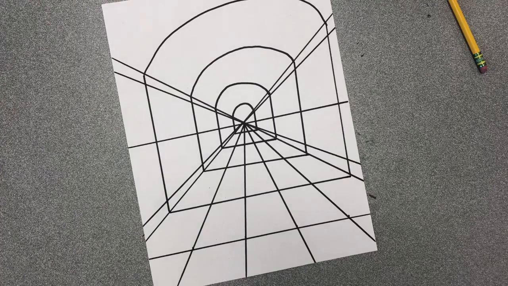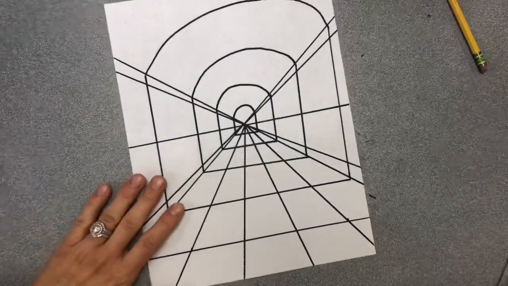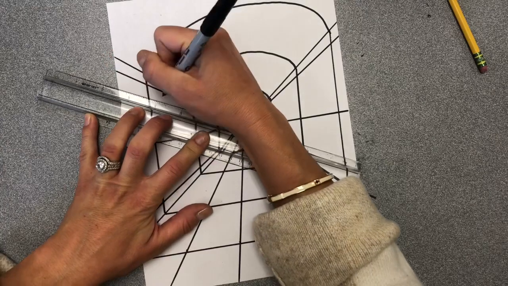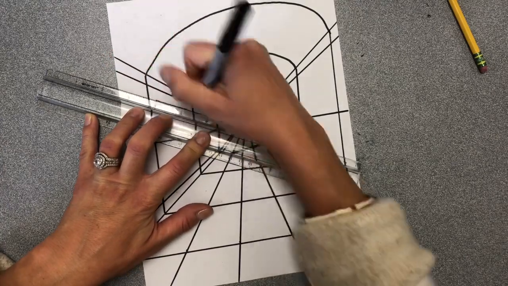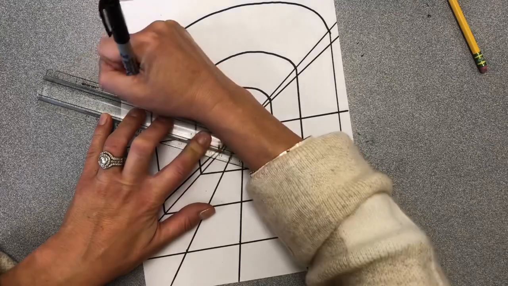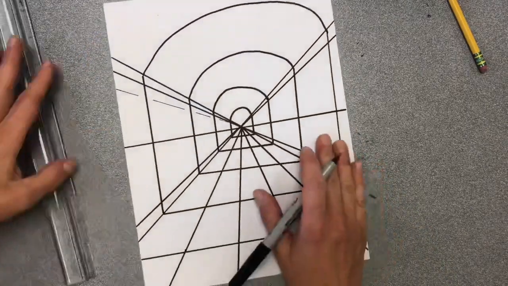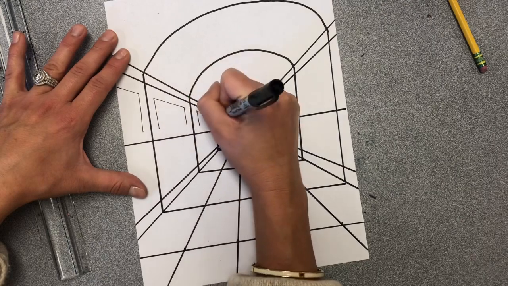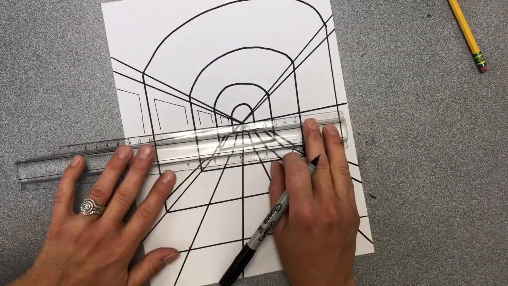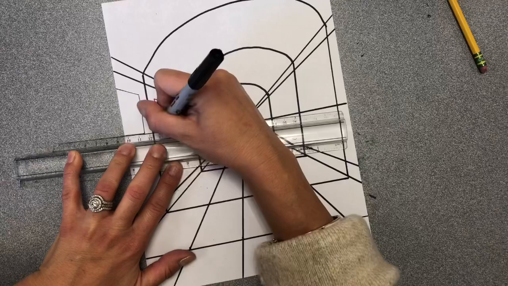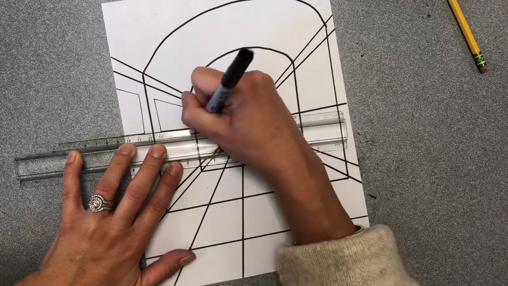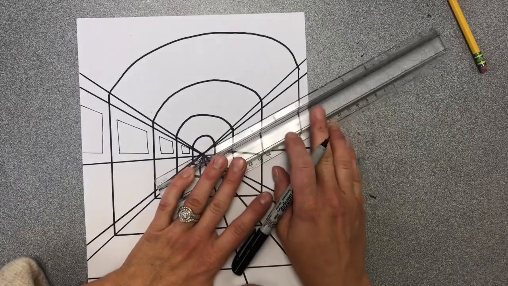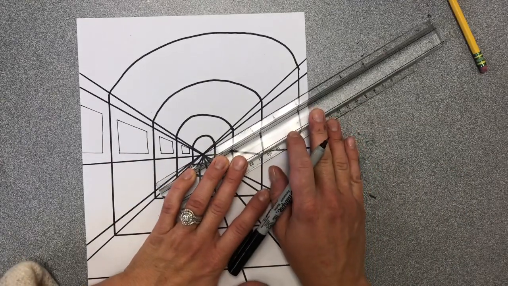My next step is to go ahead and decorate around here. So if you're just doing an aquarium or something, you can start drawing your fish and whatnot. I'm going to make a creepy, spooky hallway. So I'm going to right now make a bunch of tops of picture frames. Then I'm going to stretch the sides down, and then I'm going to make sure the bottoms are all connecting to that vanishing point as well. Once I create my picture frames, then I can create some creepy looking pictures inside of them.